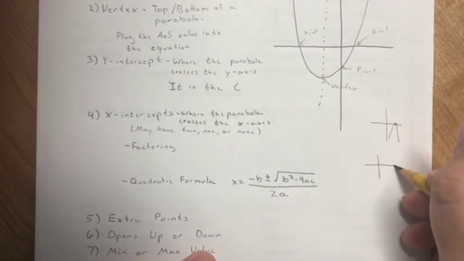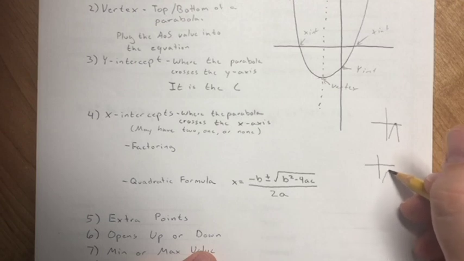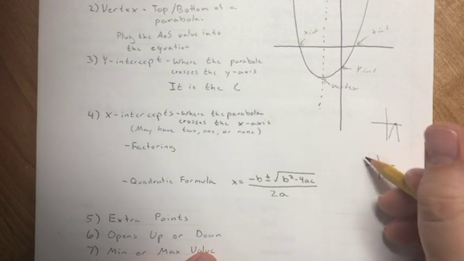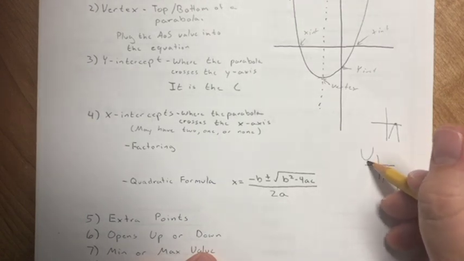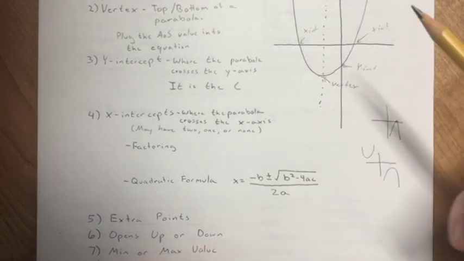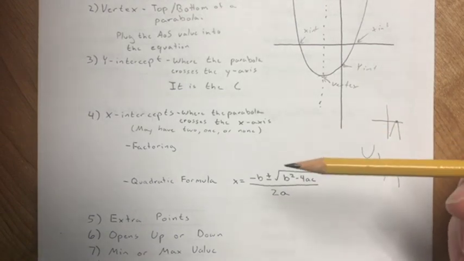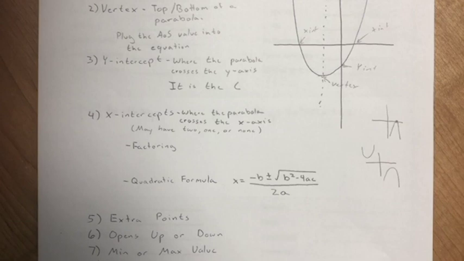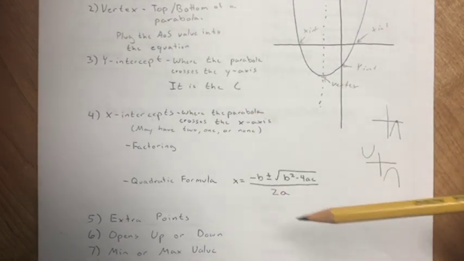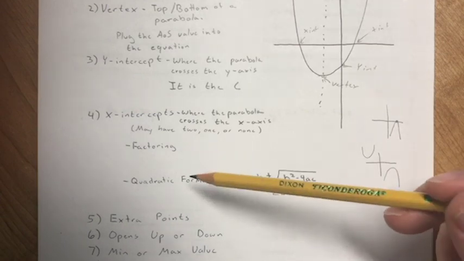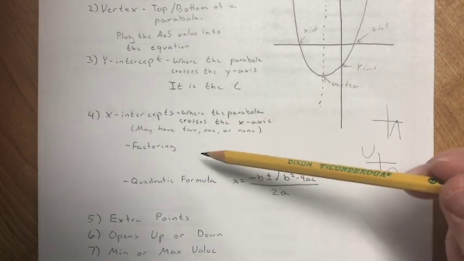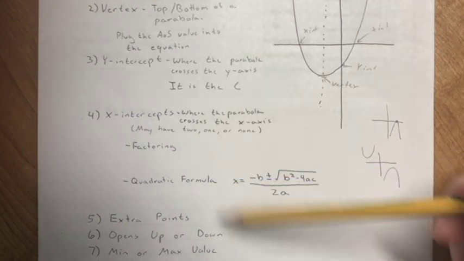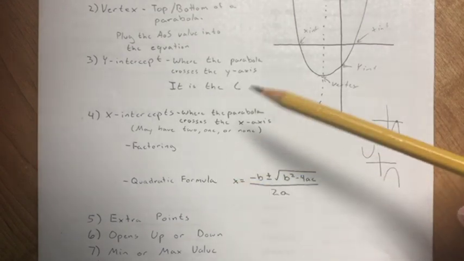Here's my graph, and this time my parabola may look like this. It never even gets to the x-axis. Or it could look something like this, and it never gets to the x-axis. So keep in the back of your mind that you can have one, two, or even no x-intercepts at all. How do we find these x-intercepts? Well, one way is by factoring, which is what we've been doing over the past several videos. The other way is what we call the quadratic formula.